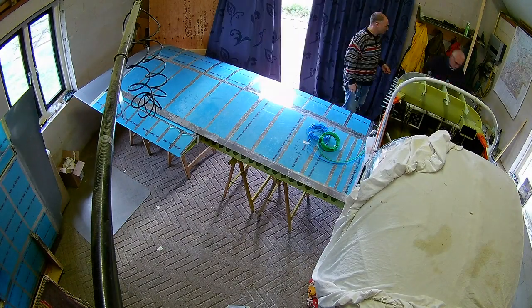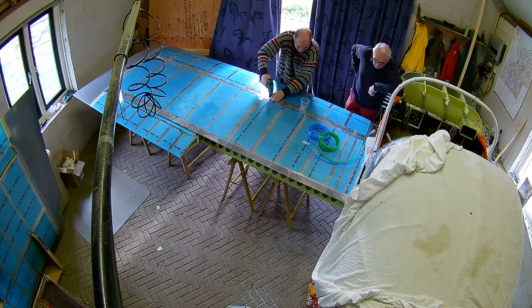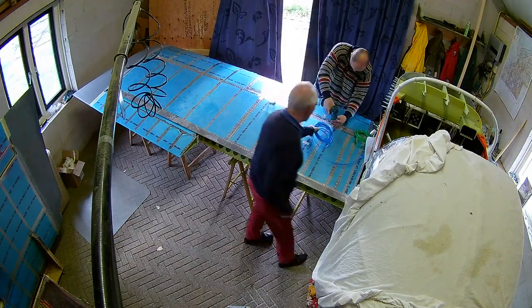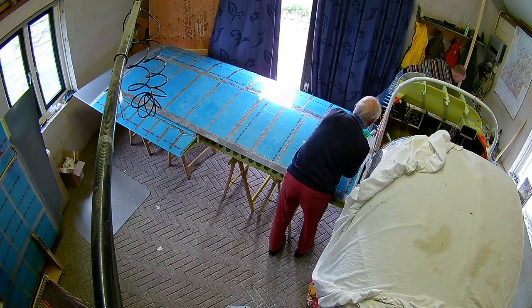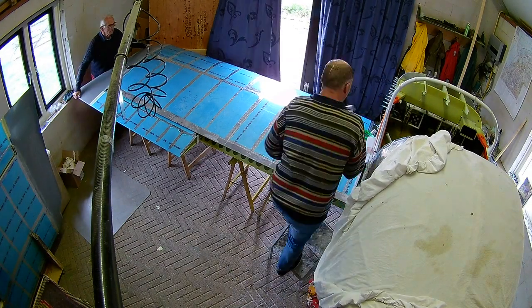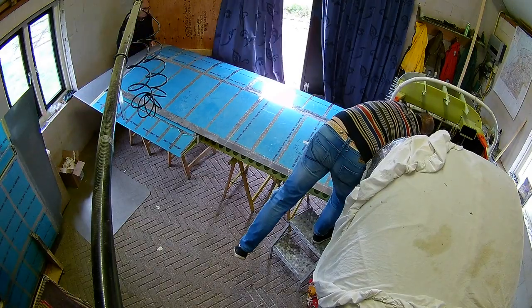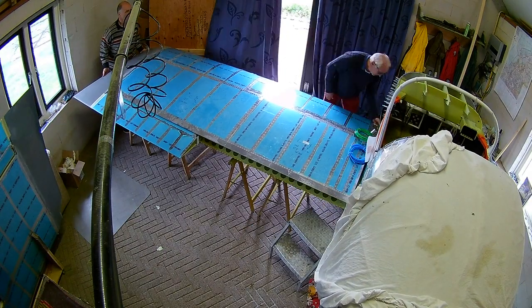So we have to drag the fuselage outside and rearrange the wing stand on the other side and clean up the stuff. And then of course get the fuselage back in so we can work on it.